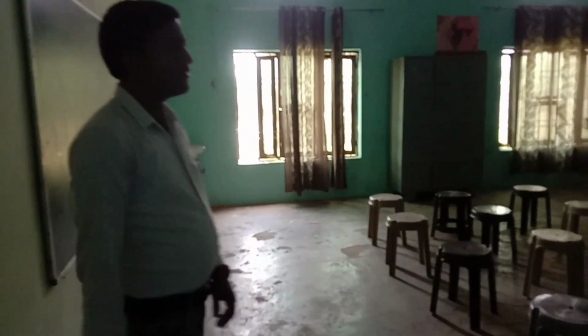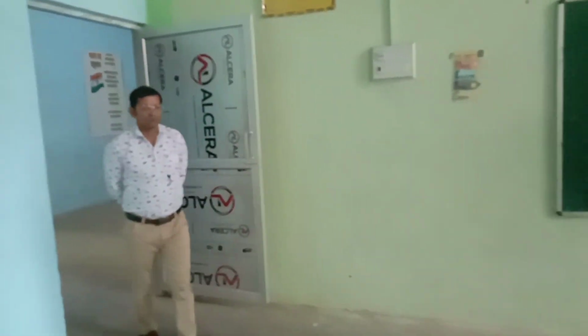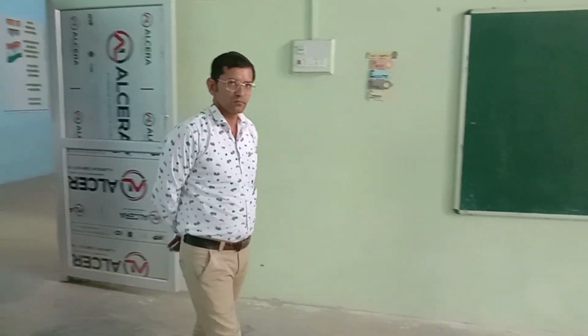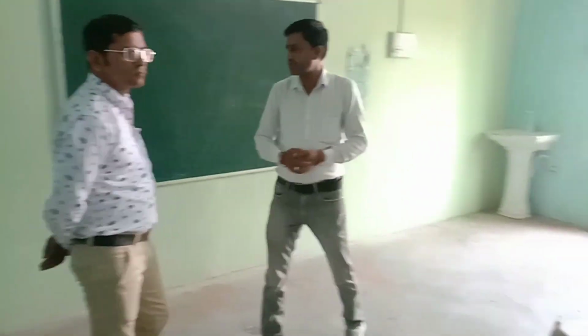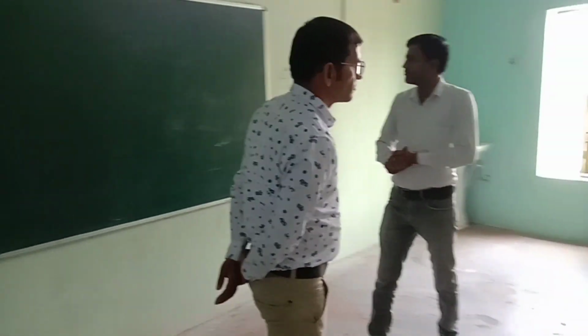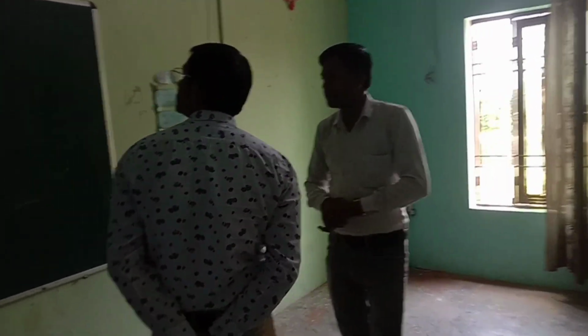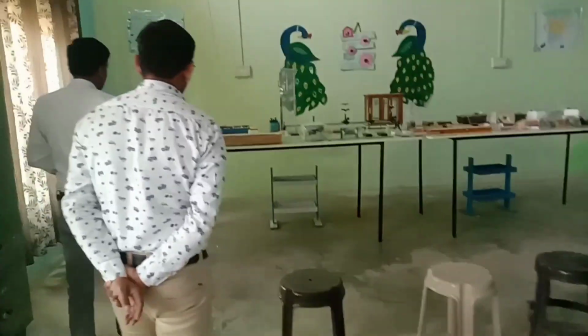This is our physics lab, and there are different types of apparatus that we use in our daily life for experimentation and observation. Here is our principal sir to observe this lab. So let's start. This is our green board to write different types of experiments in the lab and for the purpose of students. Let's start with our apparatus.